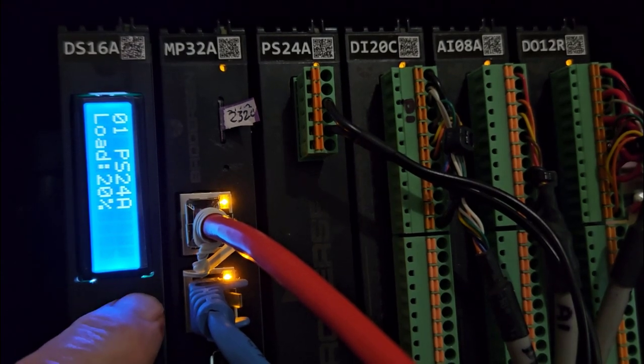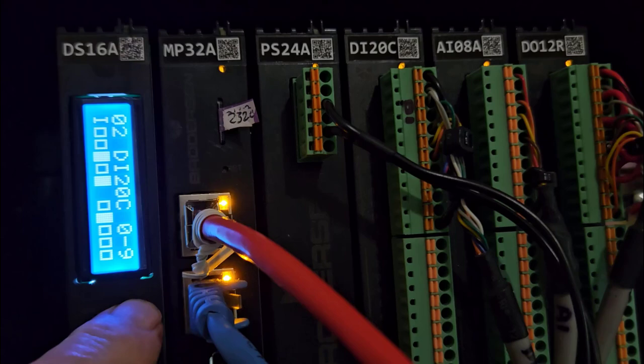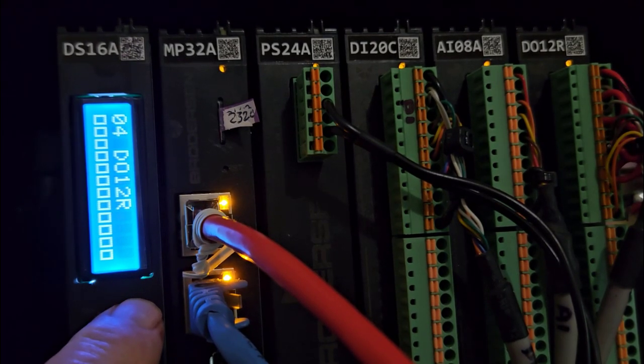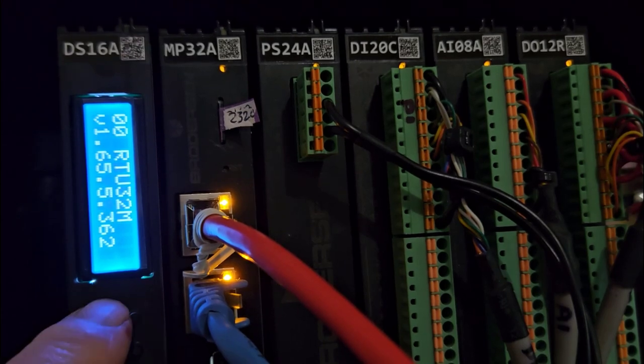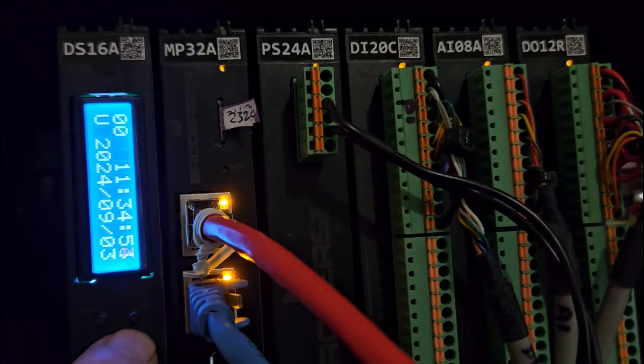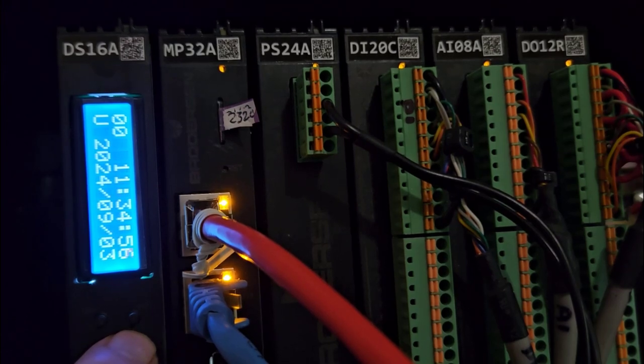We look at our demo RTU. As we press the left and right buttons. Pressing the right button, we're just rolling around at the different modules that are on this test rack. If we select module 0, we're looking in the CPU, seeing date and time, the firmware version number.